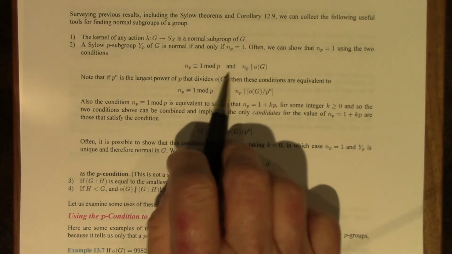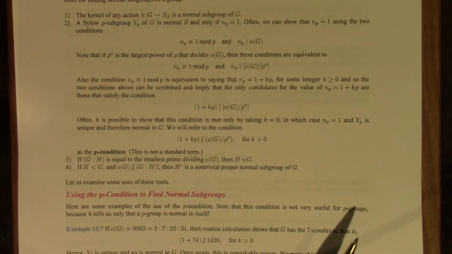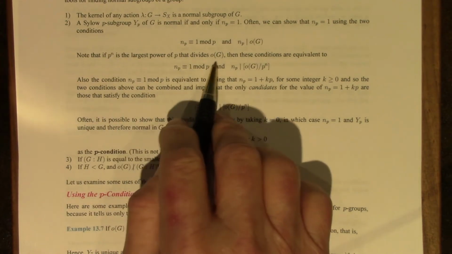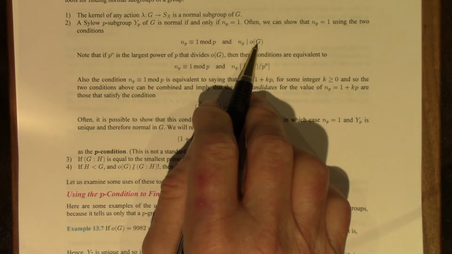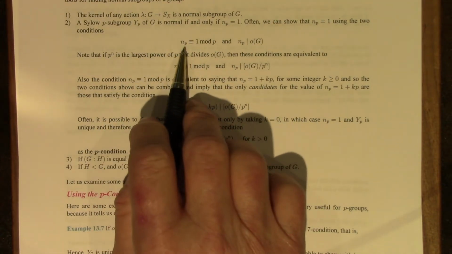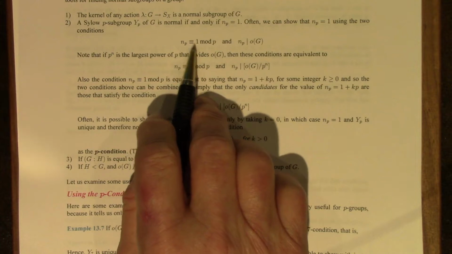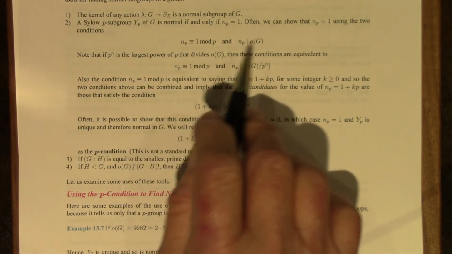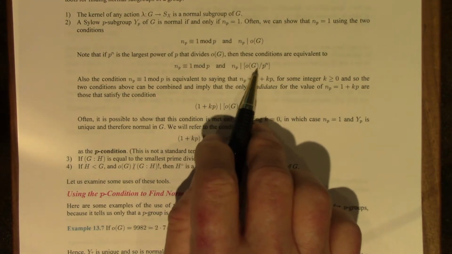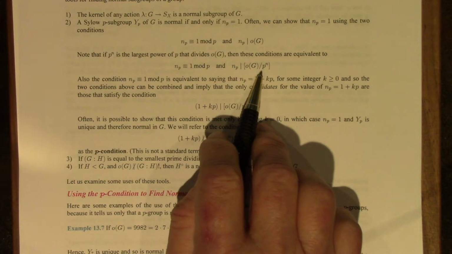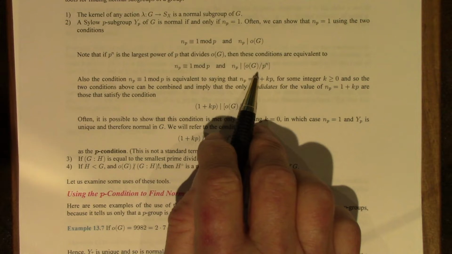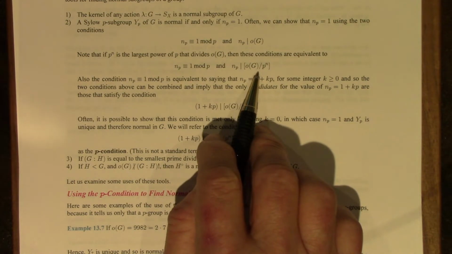And we can tweak these conditions a little bit to make the arithmetic a bit easier. First of all, if p to the n is the largest power of p that divides the order of G, then p to the n is relatively prime to n_p, because that's congruent to 1 mod p. So I can replace this divisibility condition by this: n_p divides the order of G divided by p to the n. This isn't a big deal, but it does reduce the size of numbers and makes the arithmetic simpler.